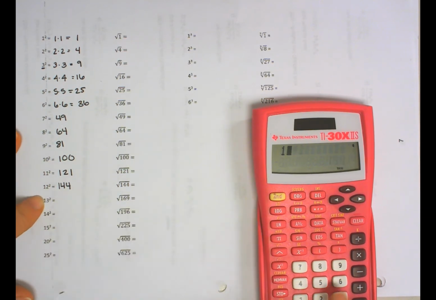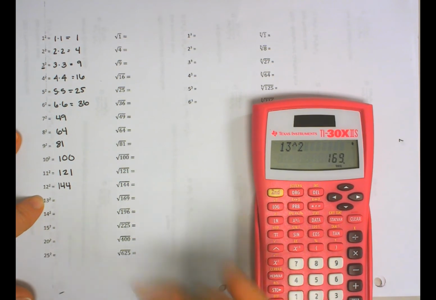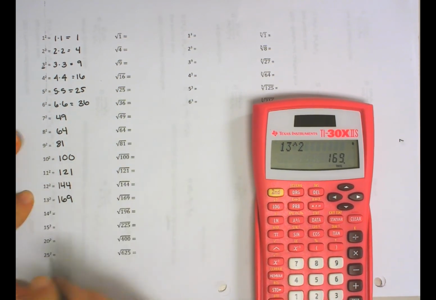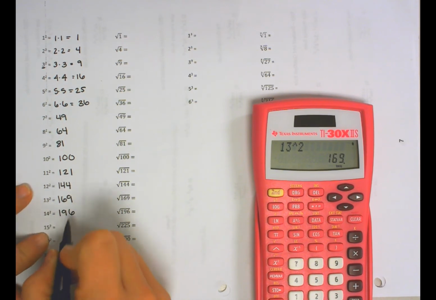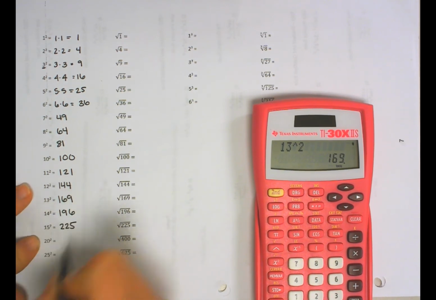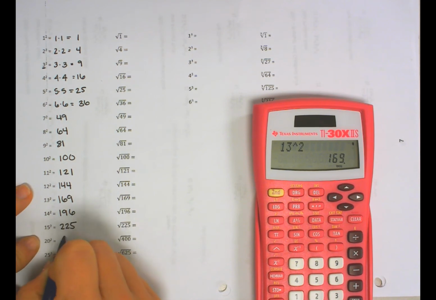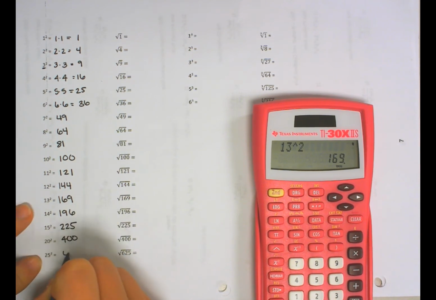13 squared, 13, again, that up arrow is what we use to get our squared. Gives us 169. 14 squared is 196. 15 squared is 225. 20 squared is 400, and 25 squared is 625.